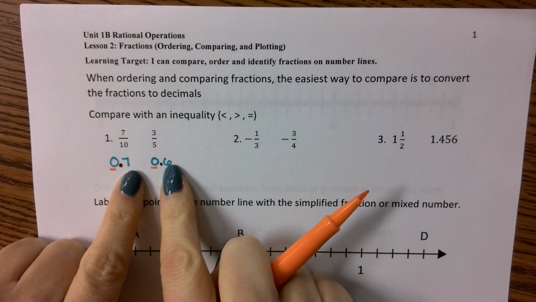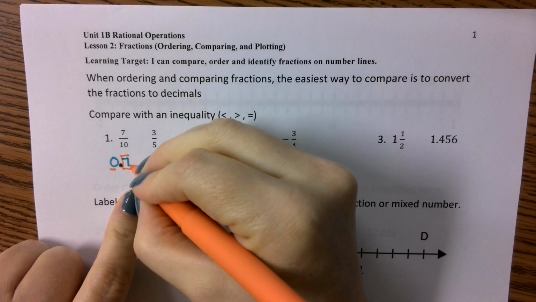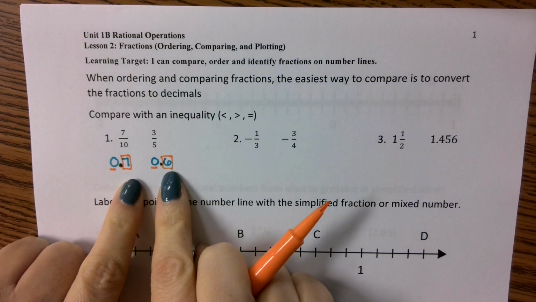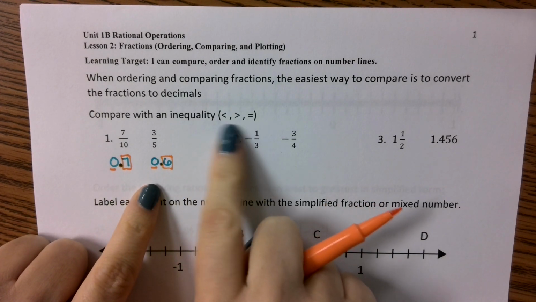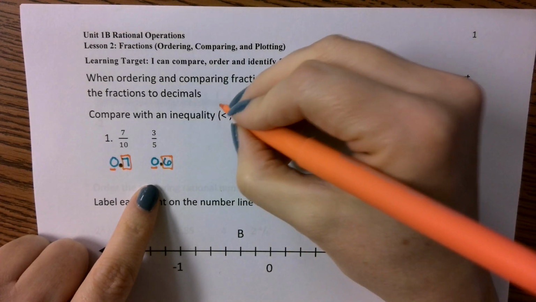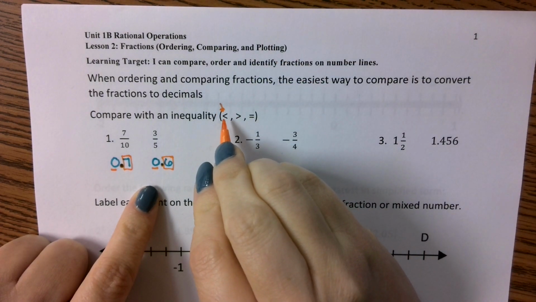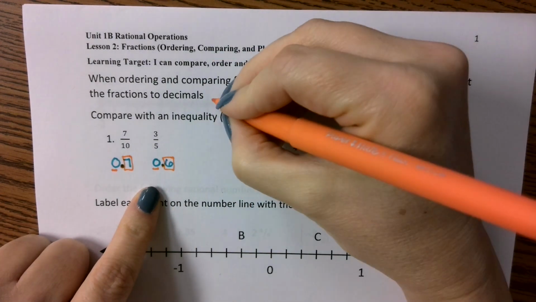Well, the next number is the next value that's different. So we're going to compare a 7 and a 6. Which one is bigger, 7 or 6? 7. 7 is bigger. So remember, when we do our signs, the mouth opens up to the bigger number, right? So in case you forgot, this symbol where it's pointing to the left, the mouth is opening to the right, that's our less than symbol.